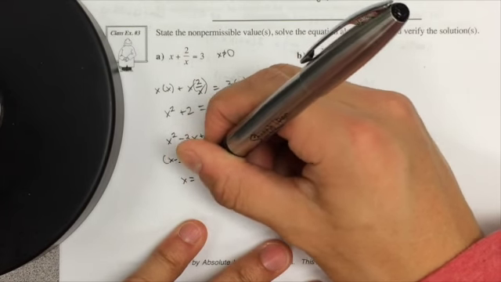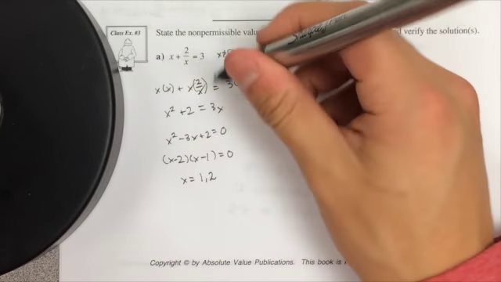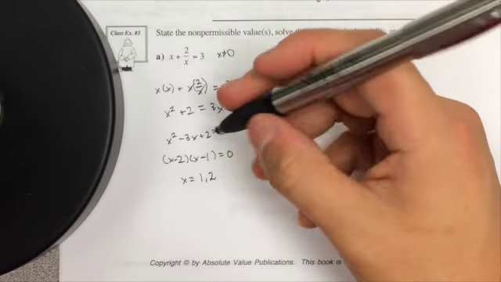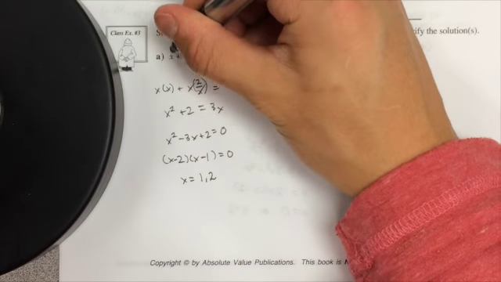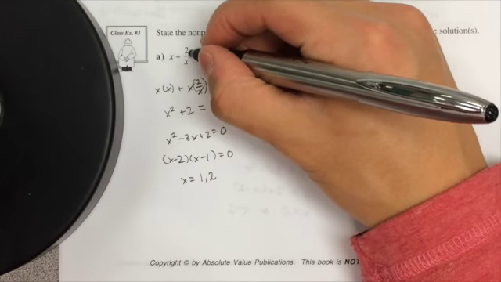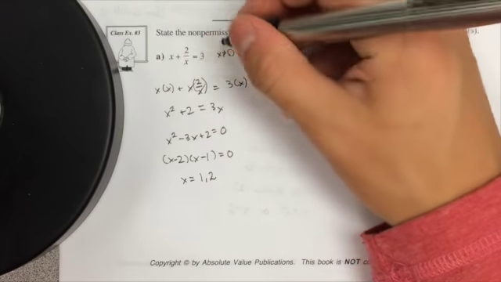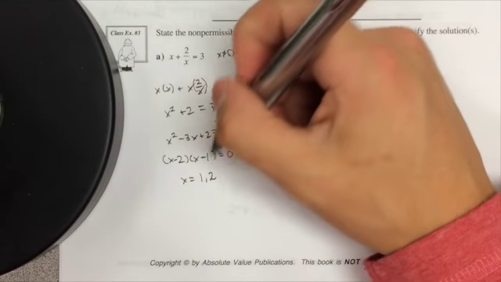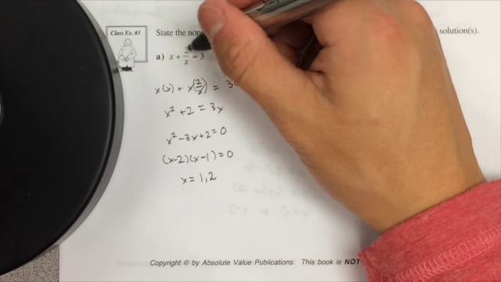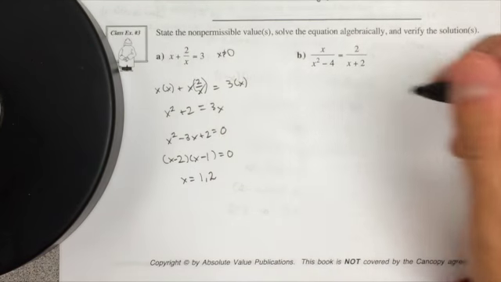In this case, I need to verify and see if either one of them are not going to work. So if I plug 1 into here, 1 plus 2 over 1 would just be 1 plus 3. That works. If I plug 2 into here, 2 plus 2 over 2 would also be 3. So they both work. We're good.